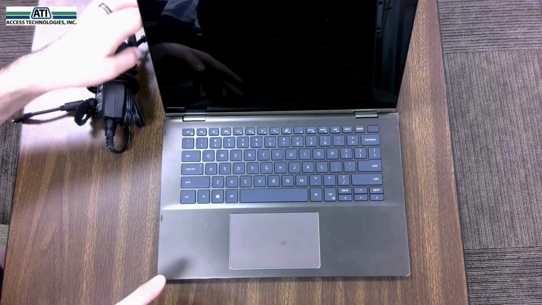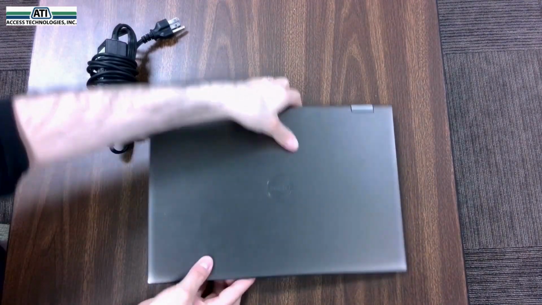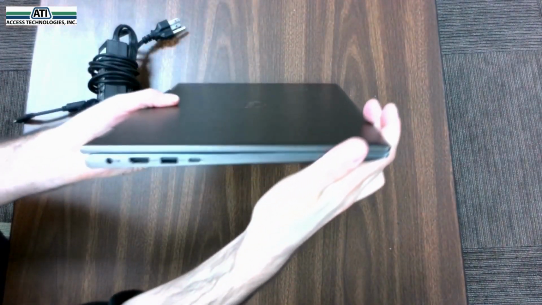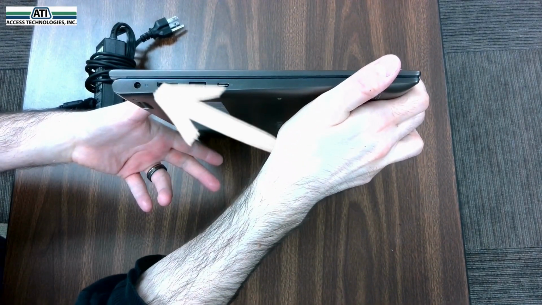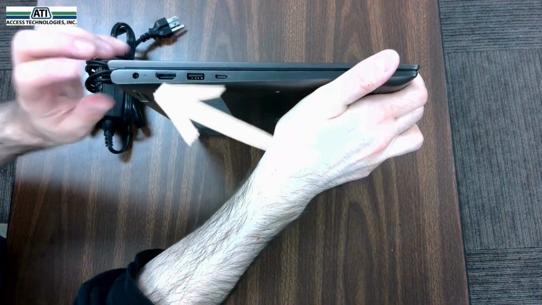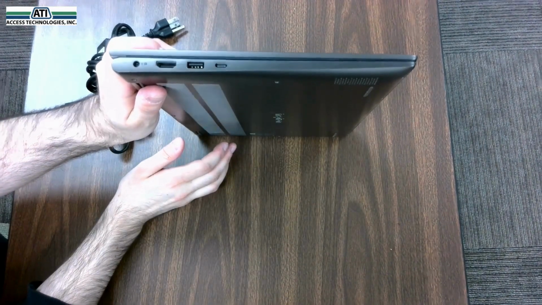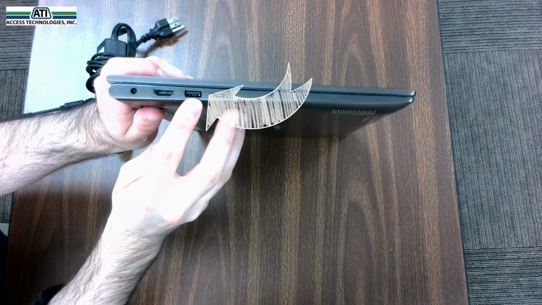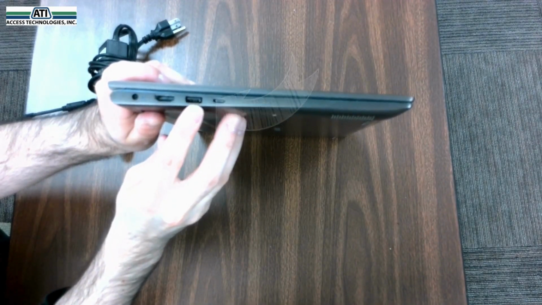Along the edges may be several openings. The power cord plugs into this round hole back here, usually near the back of a computer. These flat openings are for USB plugs.